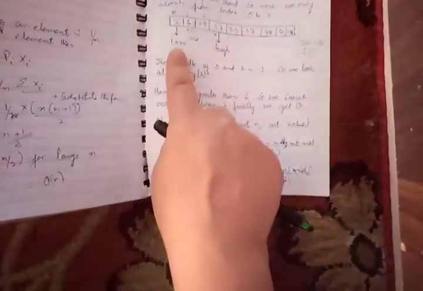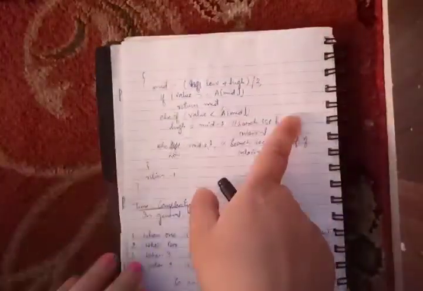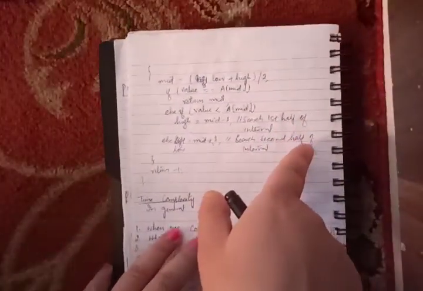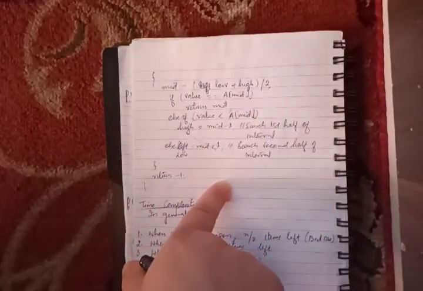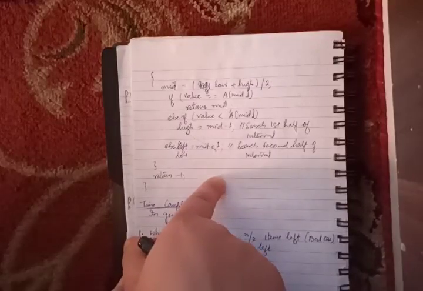Until our low element is less than or equal to high. If it is greater than high, then we have to stop, because there would be no element in the list, and that is what we call bound checking. So this is the algorithm for this.